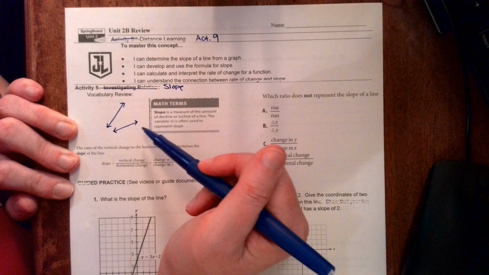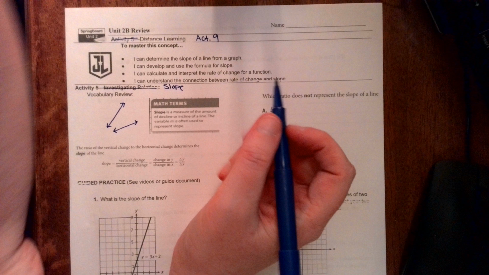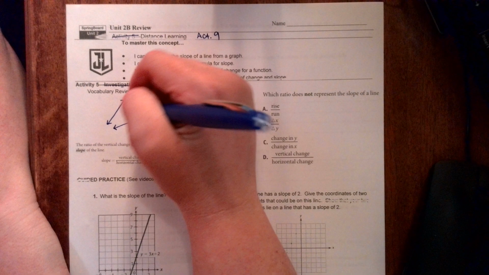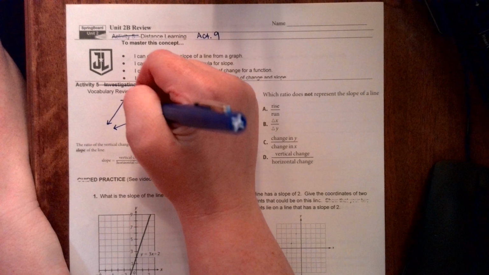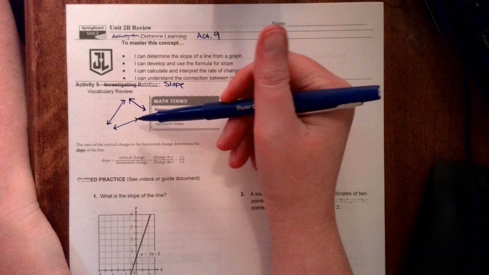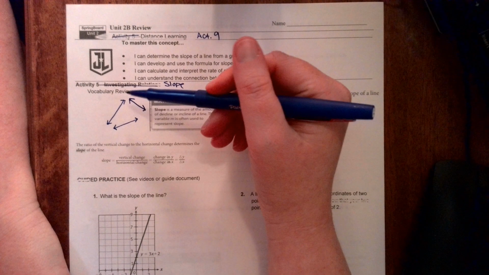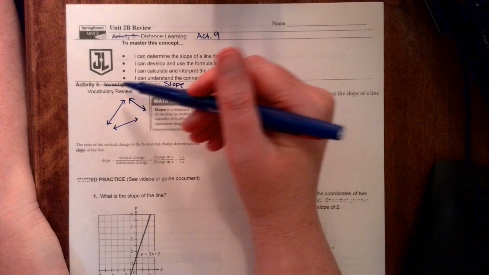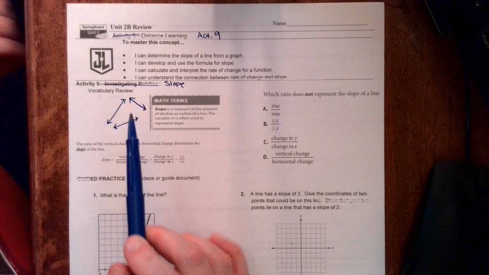And then if we do something like this, even though it looks like it could be steep, it's kind of in the middle, it's got a negative slope because as we read from left to right, it decreases. So it would have a negative slope.